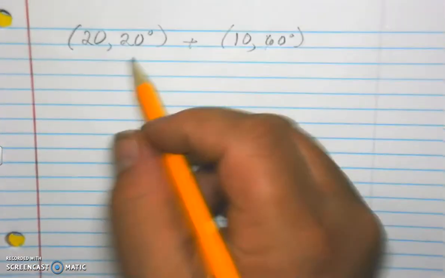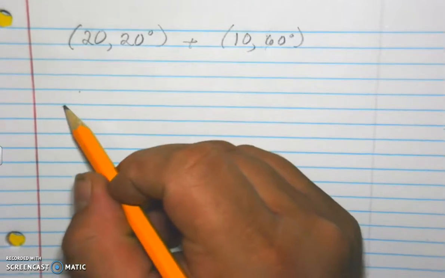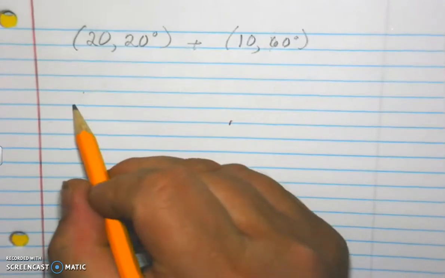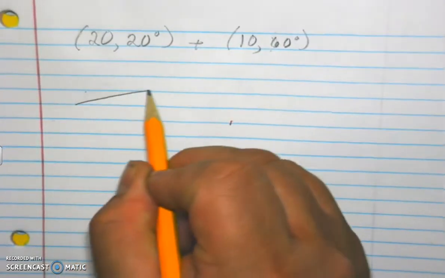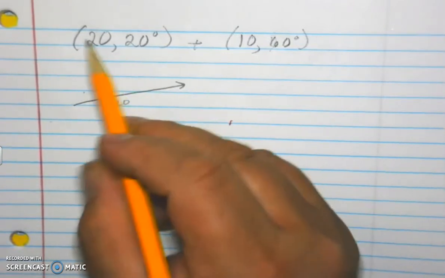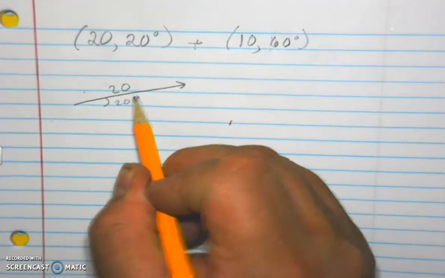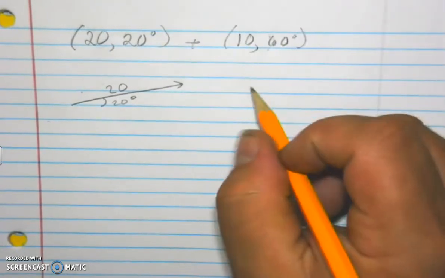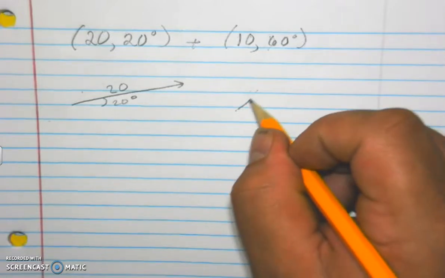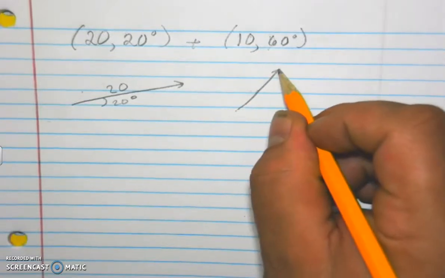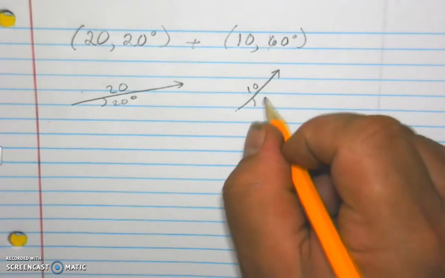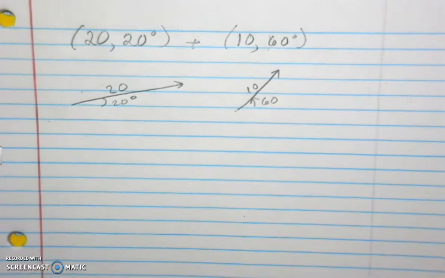So if I draw this vector, I have 20 degrees. Hypotenuse is 20. Degrees is 20. I have this one here, 10 at 60. Let's see, 60 is like that. Here's my hypotenuse. Here's 60. Alright.